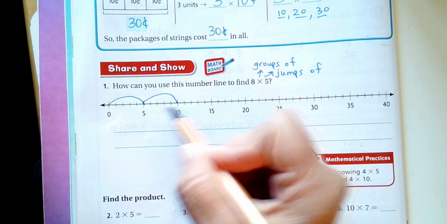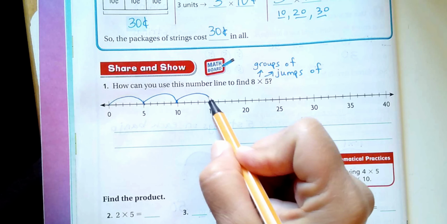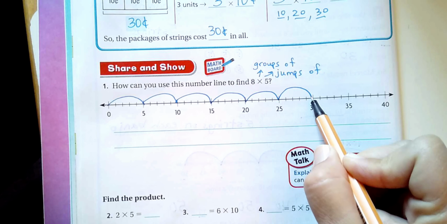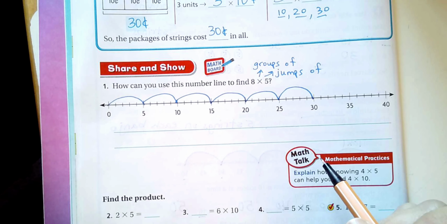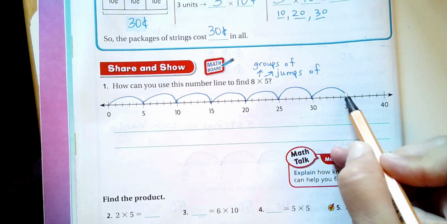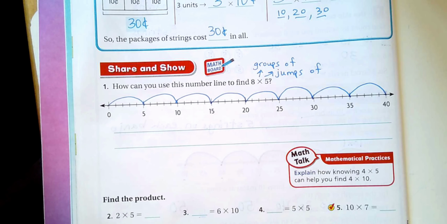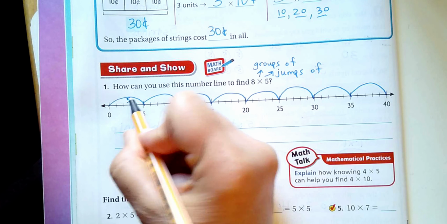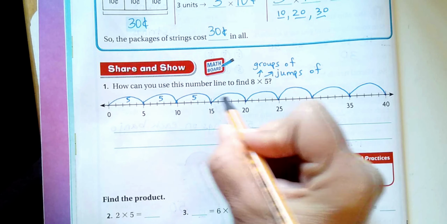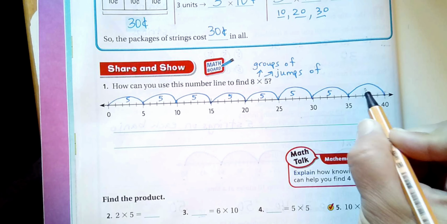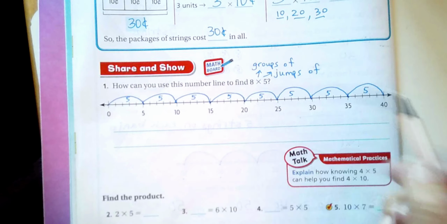So 5, 10, I've got 1 jump, 2 jumps, 3 jumps, 4 jumps, 5 jumps, 6 jumps, 7 jumps, 8 jumps, and each jump is 5, right? And I've jumped 8 times.